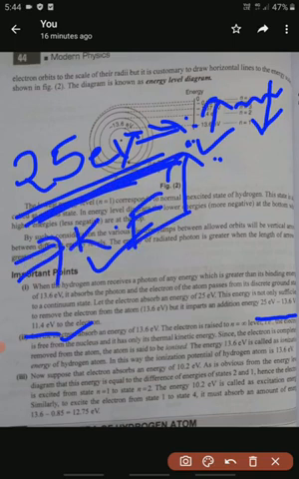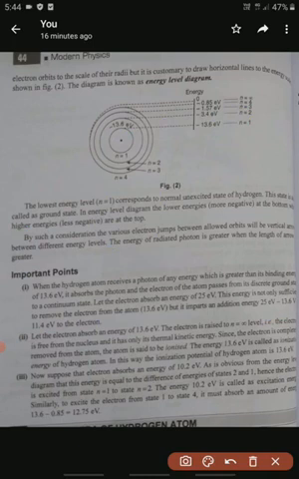And the second point of this energy level diagram. If we apply 13.6 electron volt to this hydrogen atom, the electron absorbs this 13.6 electron volt and rises to the infinity level.